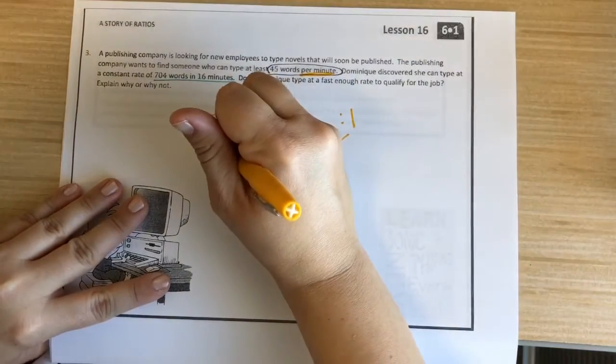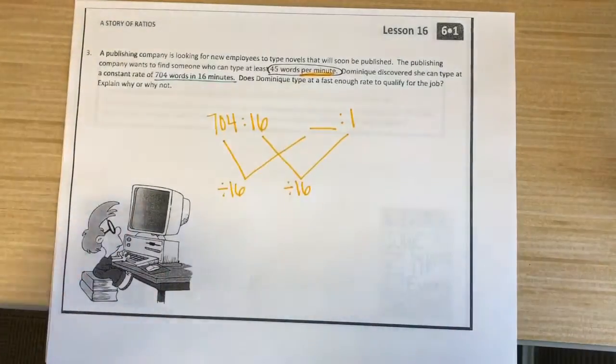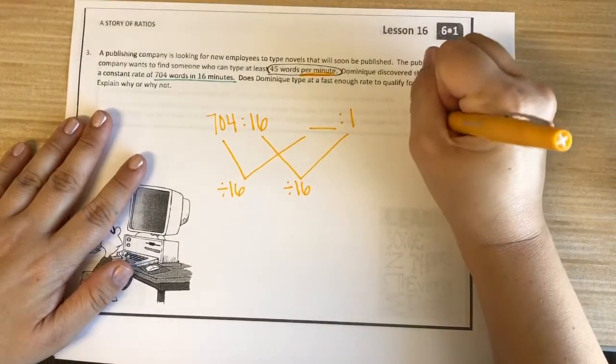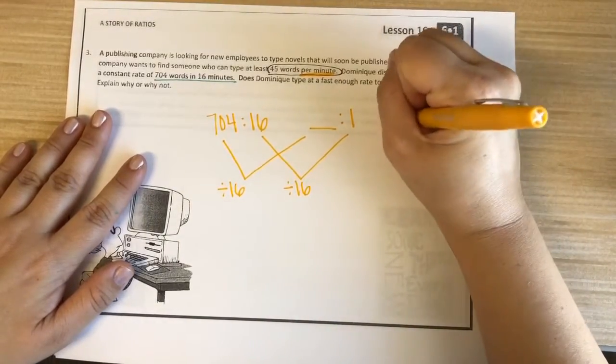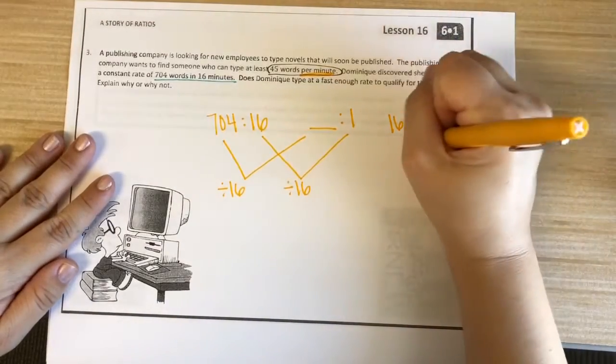So I need to do the same thing on this side, 704 divided by the 16 minutes to find out how many in just 1 minute. Okay, so 704 divided by 16. Well, let's see, 16 times 2 is 32. 16 times 4 is 64. So I'm not gonna get any closer than that.